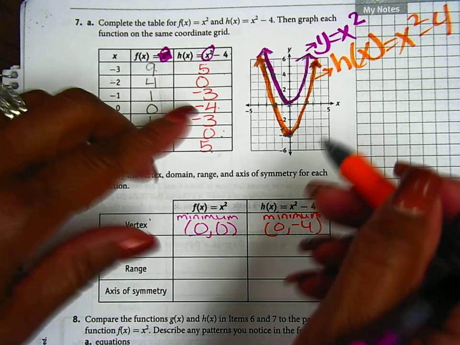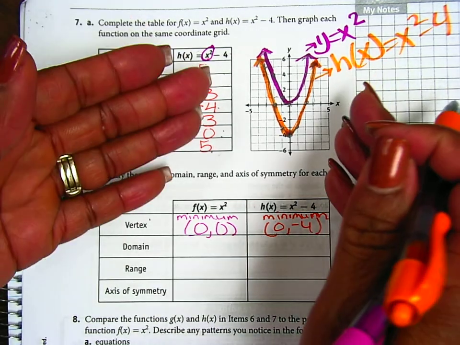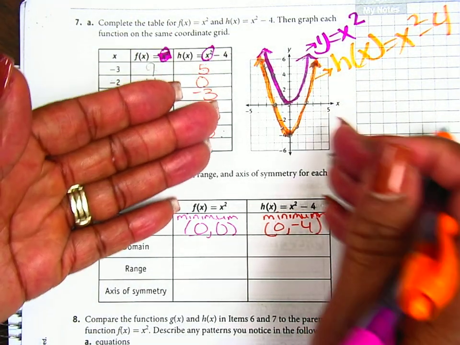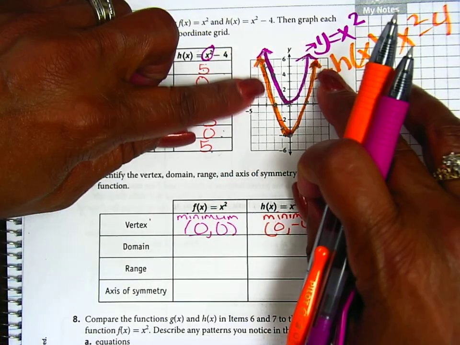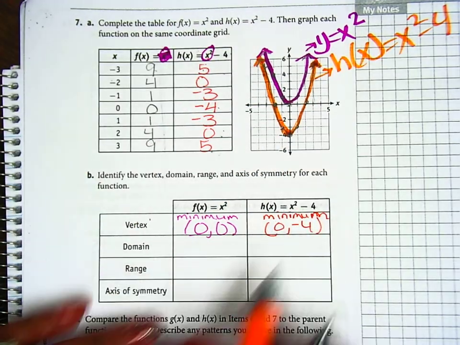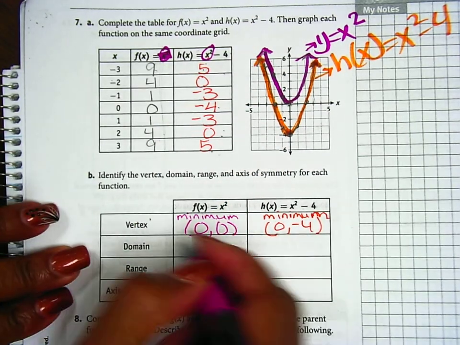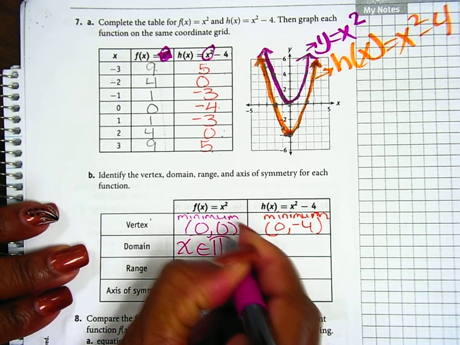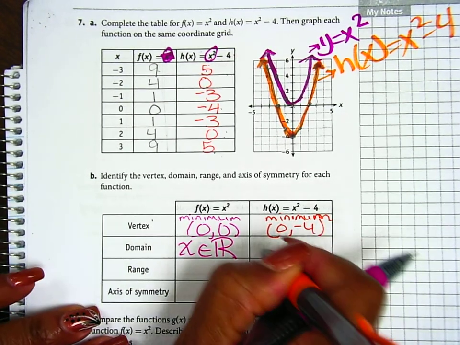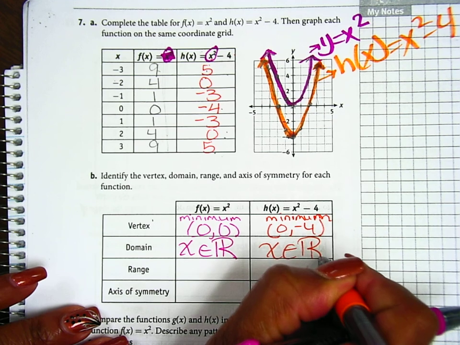So the domain, guys, keep in mind when you're dealing with a quadratic function that opens upward or downward and has arrows, the domain will always be all real numbers. Some say x is an element of all real numbers. Here, x is an element of all real numbers.